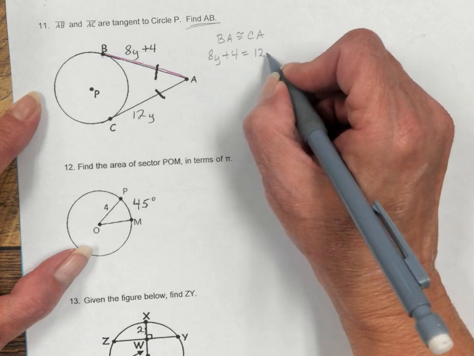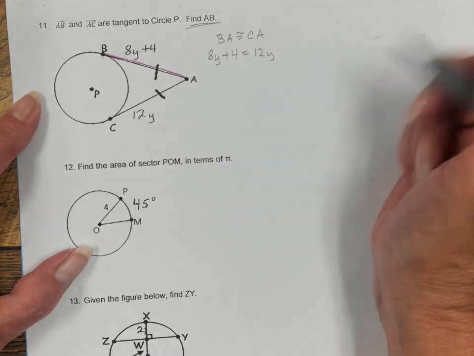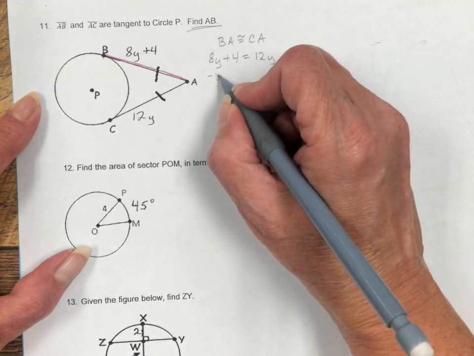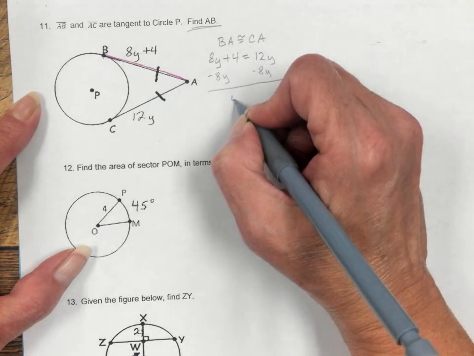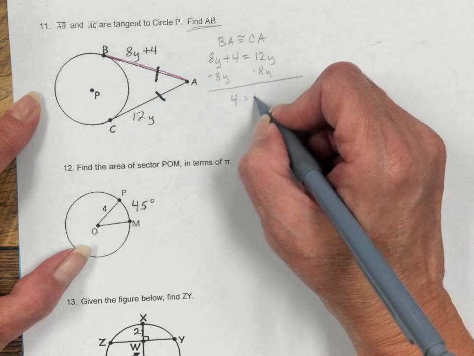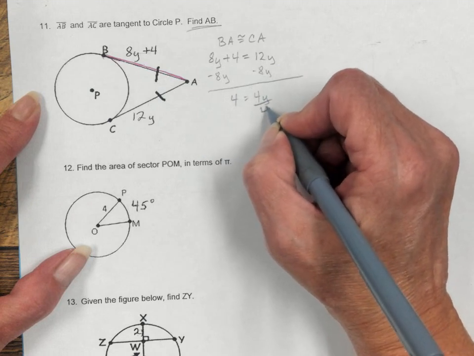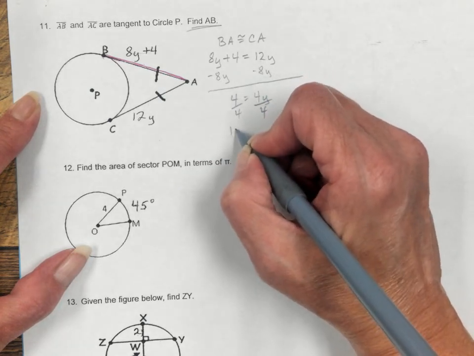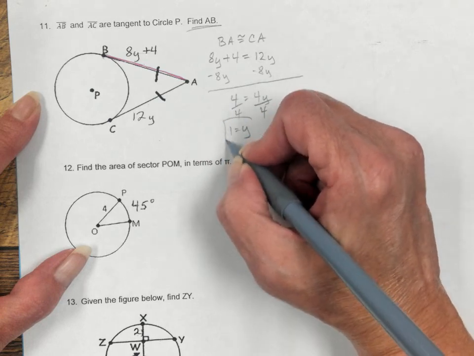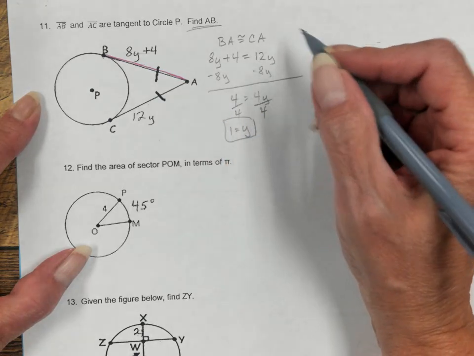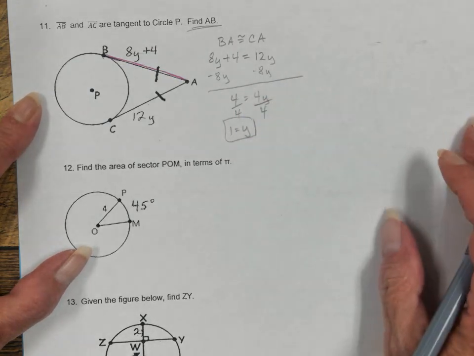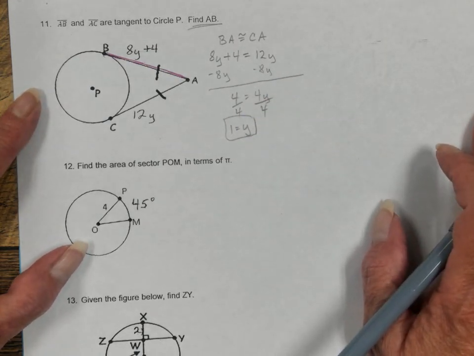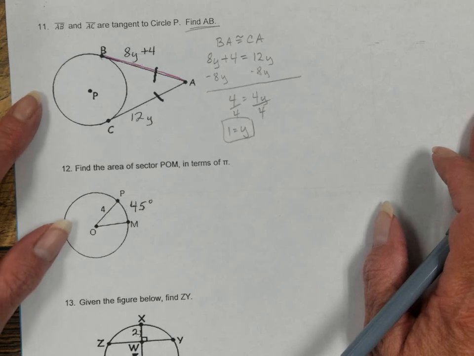CA, 12y. That's just an algebra problem. I'm going to subtract 8y from both sides. And that's going to give me 4 equals 4y. Divide both sides by 4. And y equals 1. Hey, I was told to find AB. I found y. Why do I have to do more? It's just not fair.